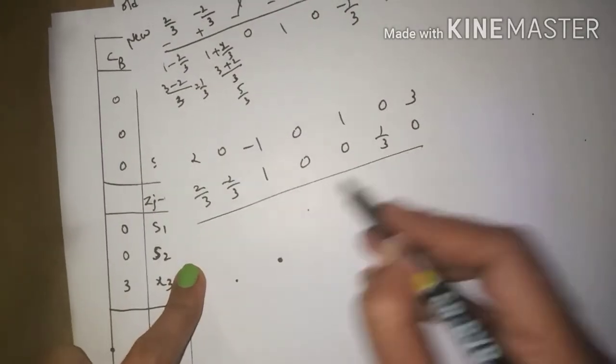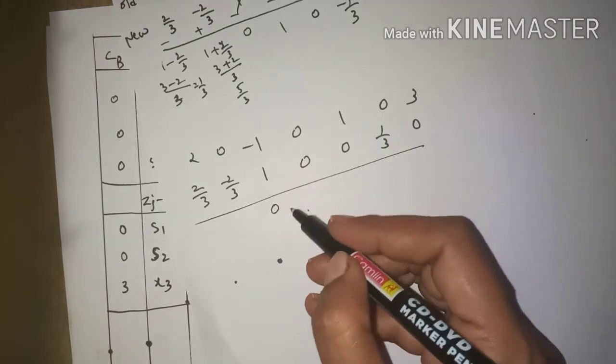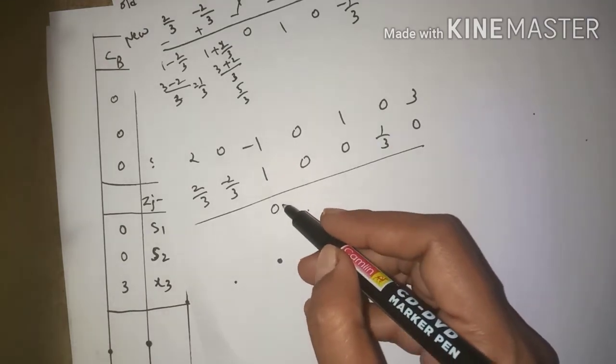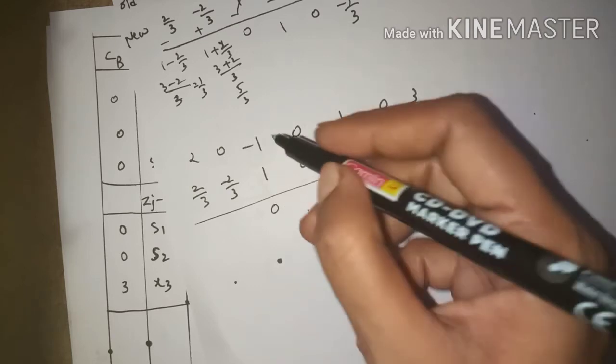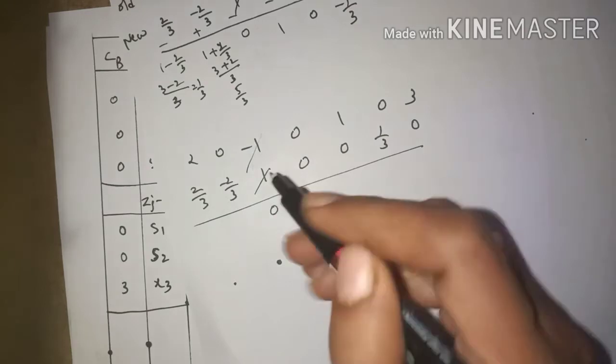Now to get 0 in the third place, shall I add or subtract? If we add, then only we will get 0. If you subtract, you will get 0 means you have to subtract. It depends on the values. Now if we add, then only I will get a 0 here.